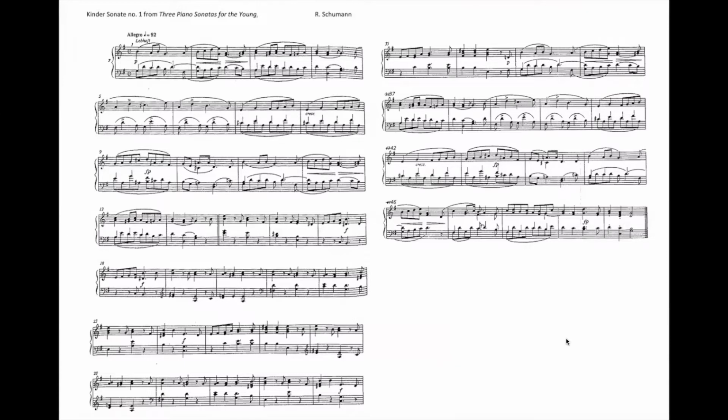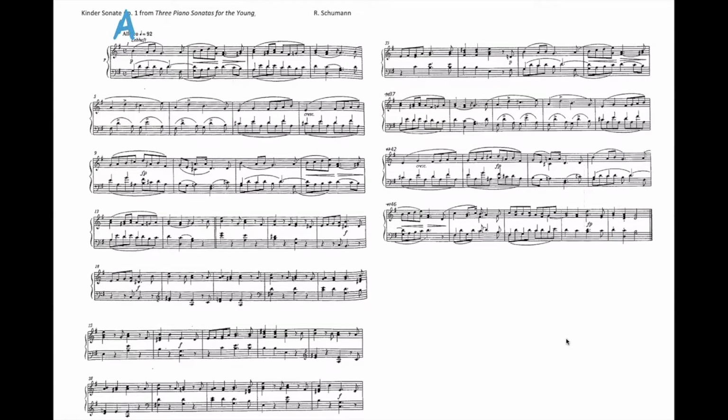Also, you can pretty much safely assume that most ternary forms will have a different key area in the B section. So we can also look for visual cues that might help us there. I know that we're starting with the A section, so I'm going to go ahead and label that. Now, the question is, where does that A material return? And where does the contrasting B material happen? And what are the key areas involved?